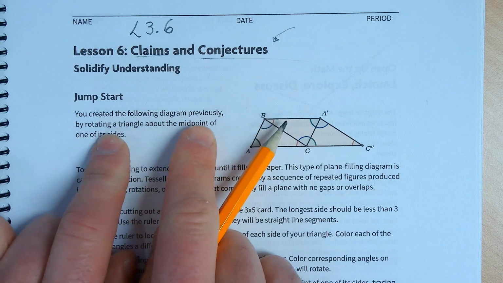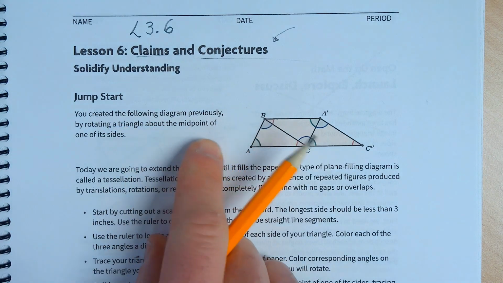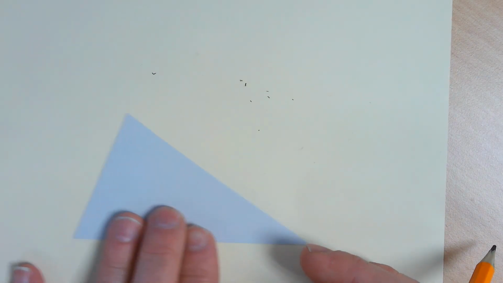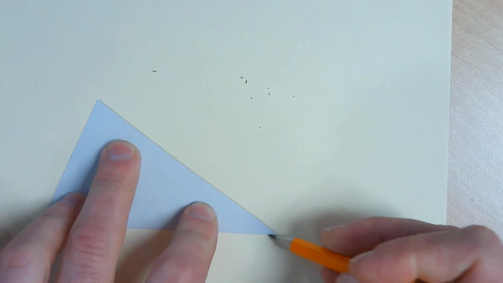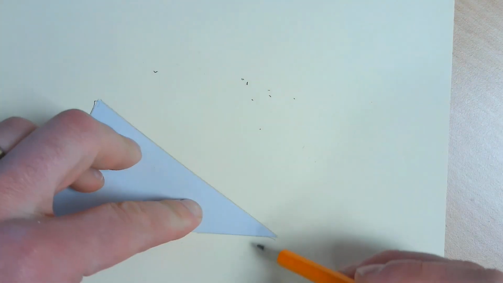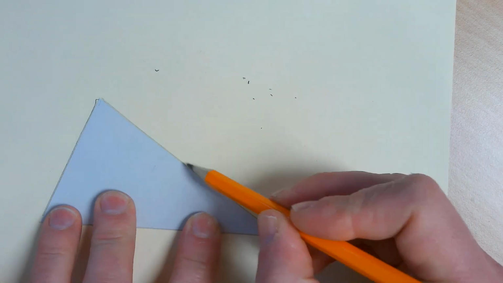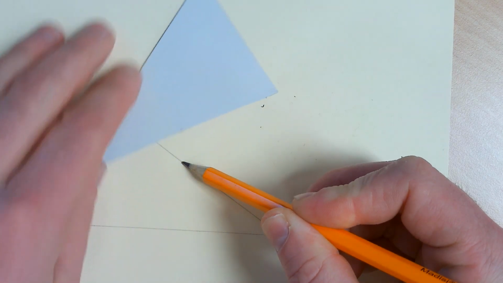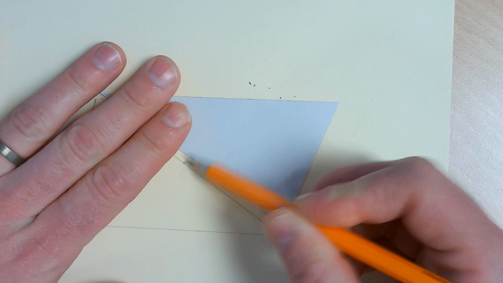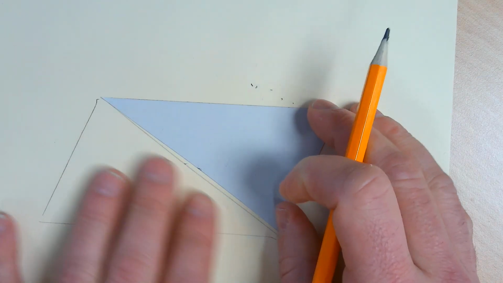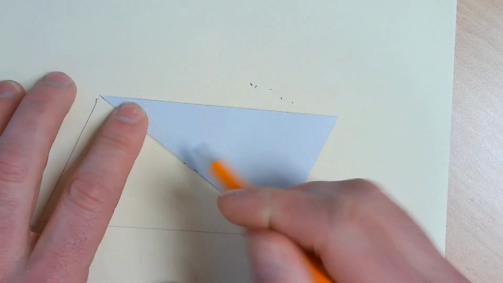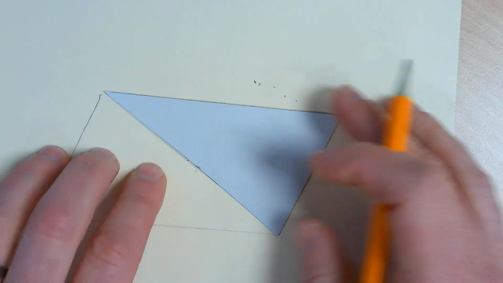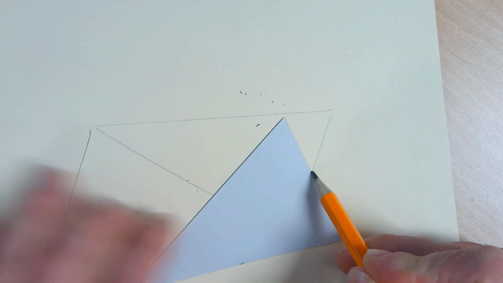So you created the following diagram previously by rotating a triangle about the midpoint of one of its sides. So remember back to this moment. We did this together. We traced this triangle, and then we found the midpoint of the side, so the middle. We rotated 180 and lined it back up. We wouldn't have to line it up if it was exactly 180 or if we had the exact middle, but you can cheat even if you don't have the middle because it's supposed to line back up with itself. Then you found the midpoint here, and then we rotated it around again.